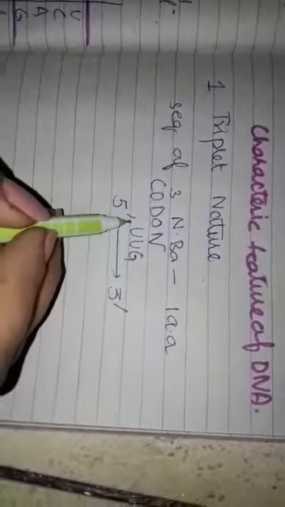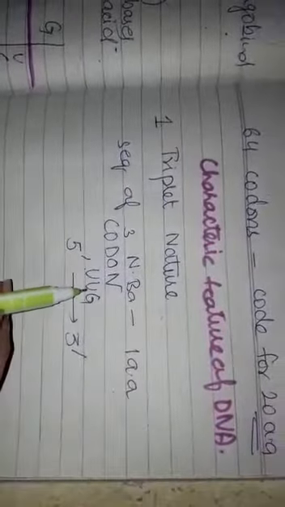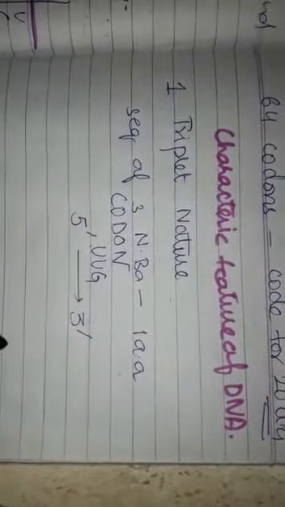Like CAU is a codon, CAC is a codon, ACU is a codon. So the sequence of three nitrogenous bases which codes for one amino acid is called a codon. And the first, second, and third letters represent which direction? The 5 prime to 3 prime direction, that is UUG, it codes for. This is the direction, this is the 5 prime end, and then towards the 3 prime end they are moving.